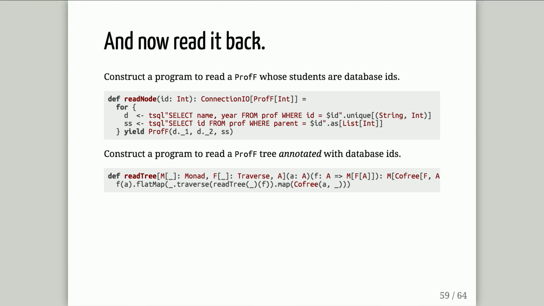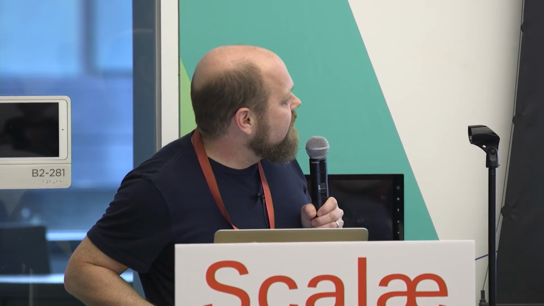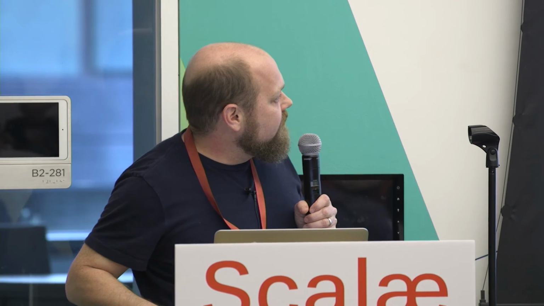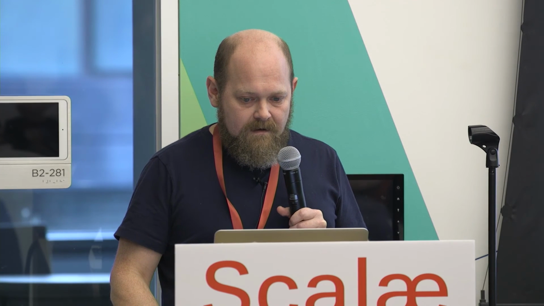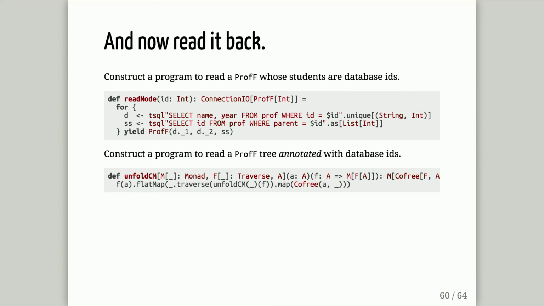This is the same thing that happened before. We have something that's totally generic and it's useful, and we're not clever enough to invent it ourselves. This is just the effectful unfold for cofree. What it does is, if you give me some seed value and a way to unfold it, I'll continue unfolding it until I get to the end.